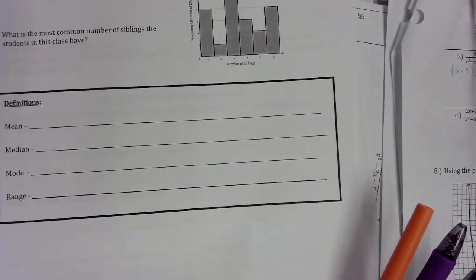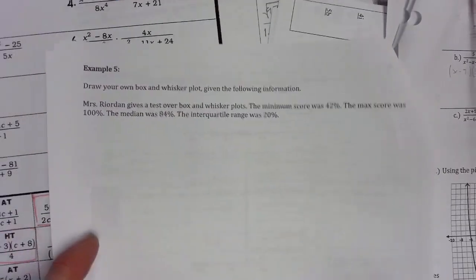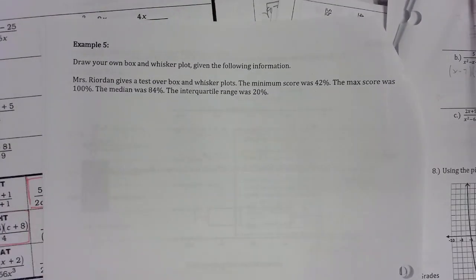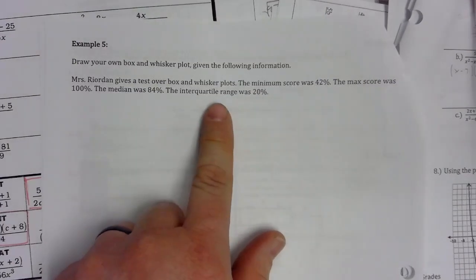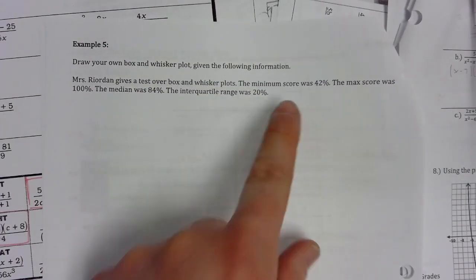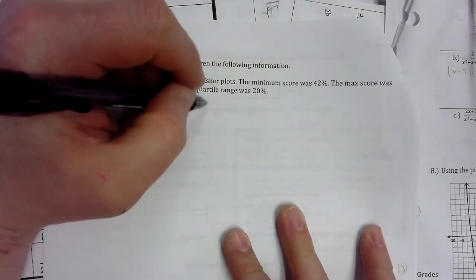So if I'm thinking about my 5-number summary, I have a minimum, quartile 1, median, quartile 3, and a maximum. It says the minimum score was at 42%. The maximum score was at 100.